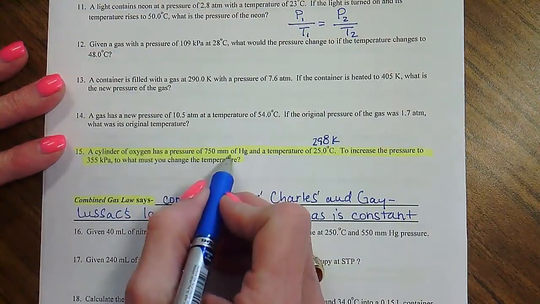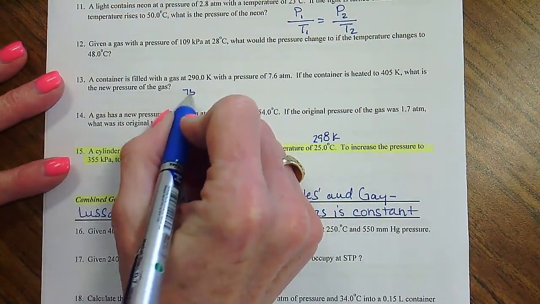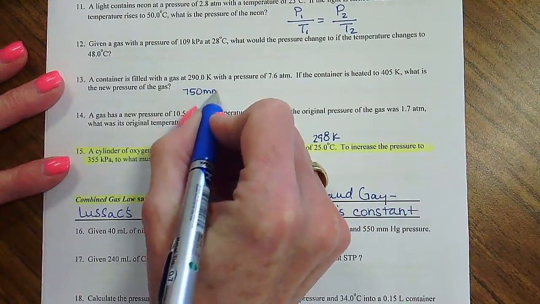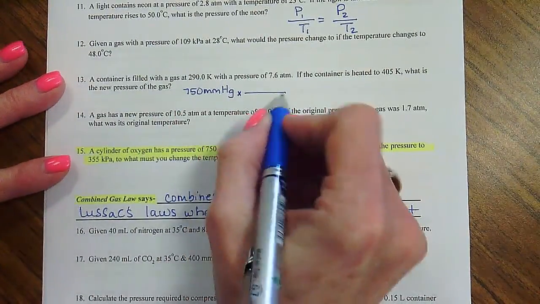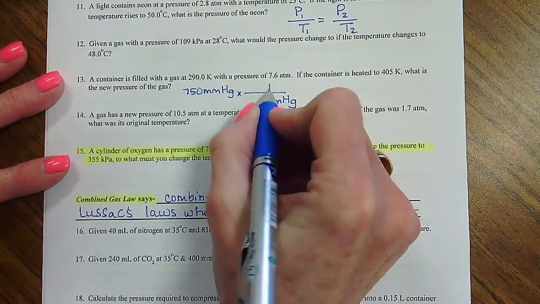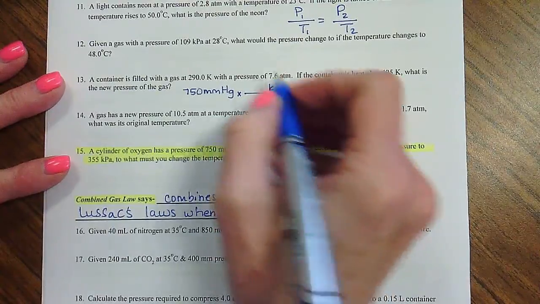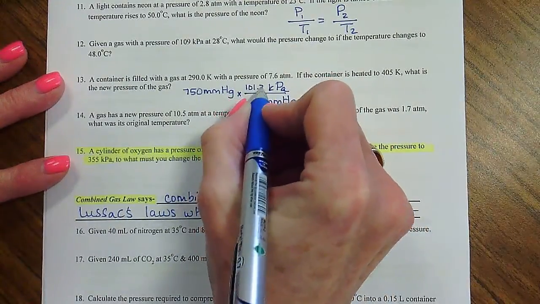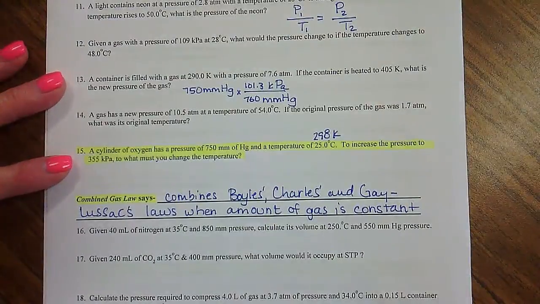Okay, so I'm going to change 750 millimeters of mercury to kilopascals. I'll work right here. So 750 millimeters of mercury. Disco down the unit. So I put millimeters of mercury in the denominator, and I put kilopascals in the numerator. Then I use my conversion factor. I know that 101.3 kilopascals is equal to 760 millimeters of mercury.